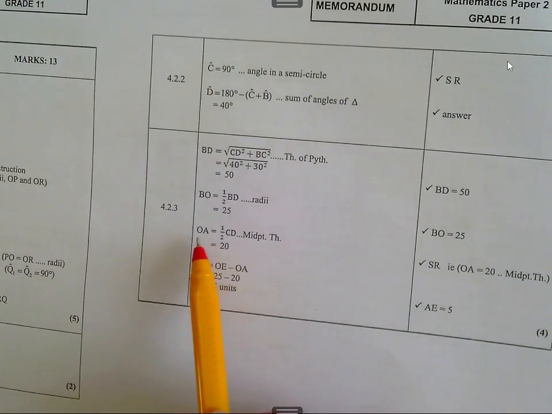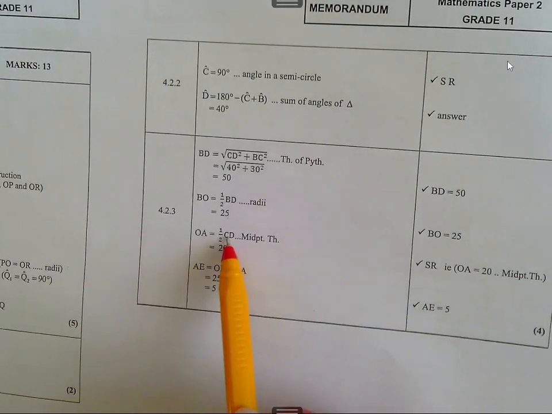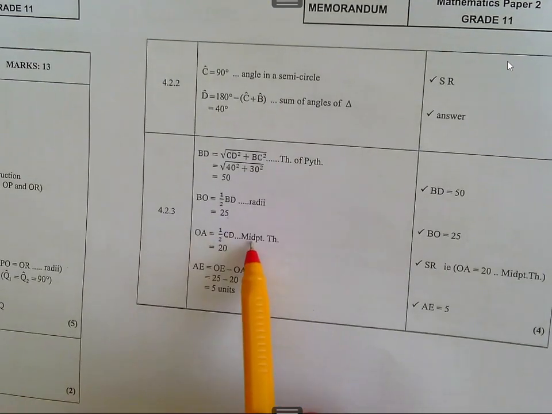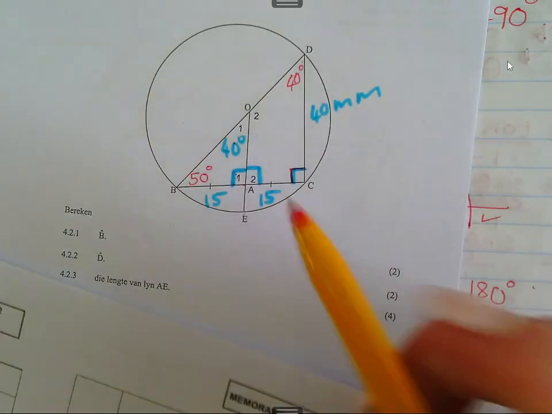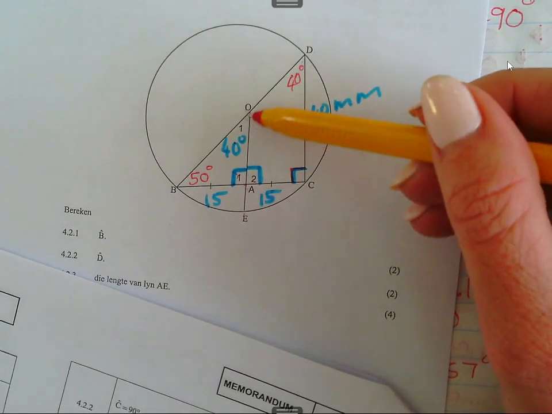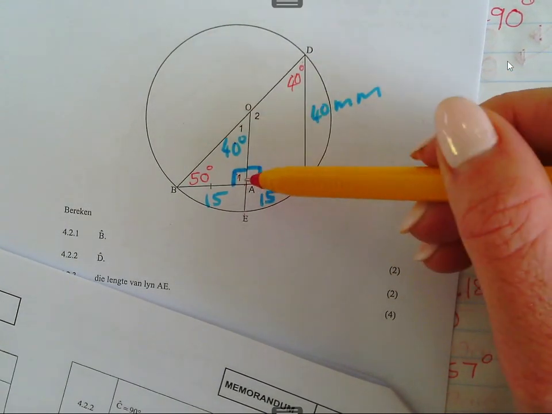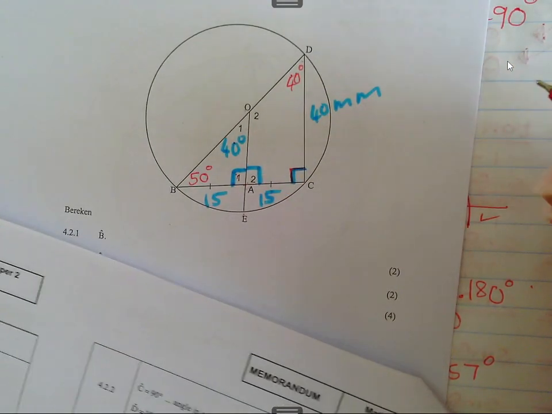And then they say OA is equal to half of CD. It's the midpoint theorem. In other words, OA will therefore be 20. Hierdie theorie wat hulle hierso gebruik is ene wat julle in graad 10 gedoen het met meetkunde.